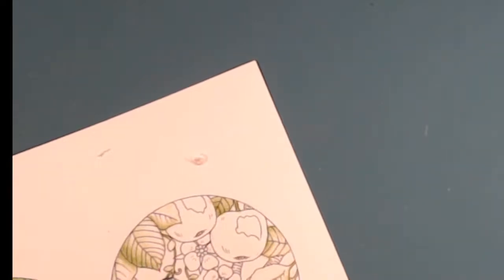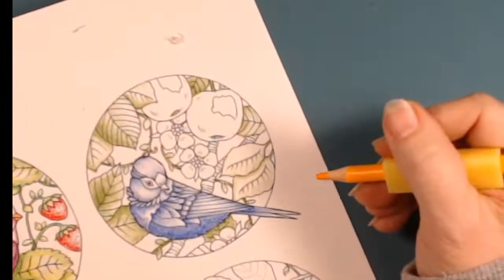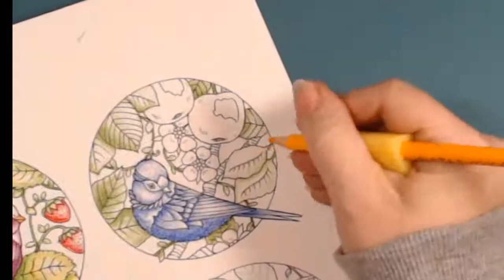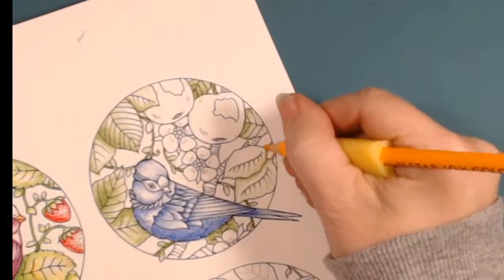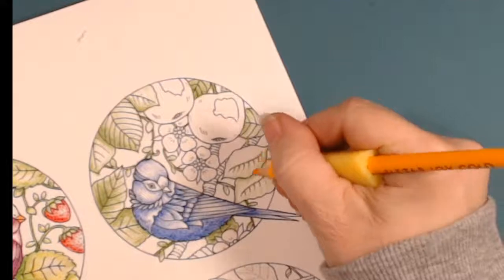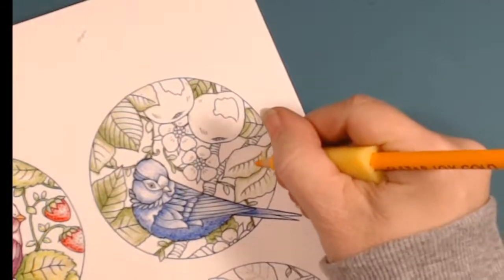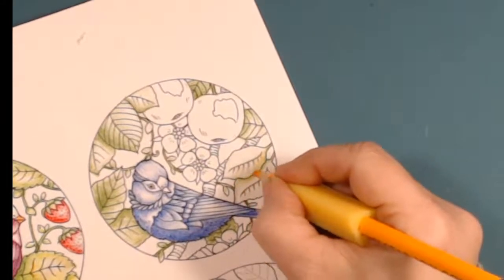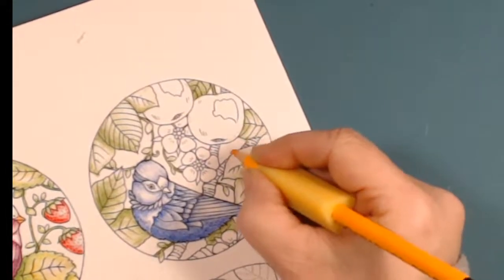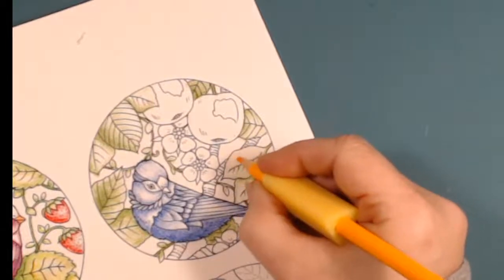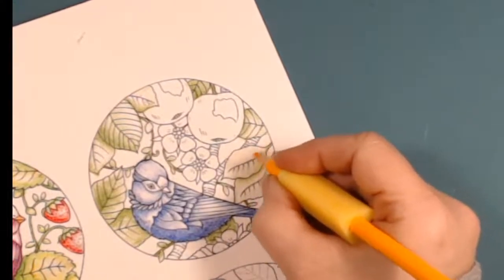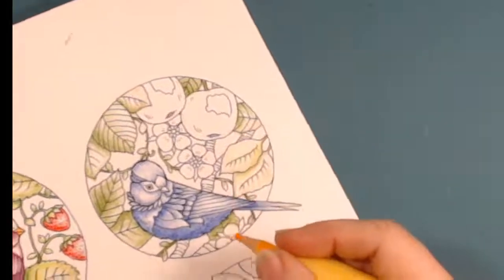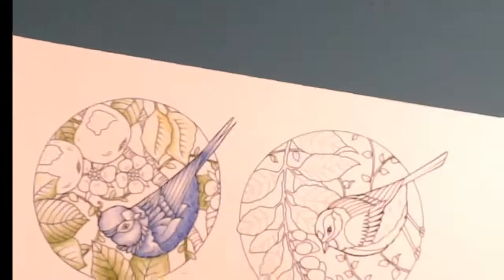Goodness gracious. All right. Let's put a little bit of yellow in there. Just something different. Like little sun kisses or something.